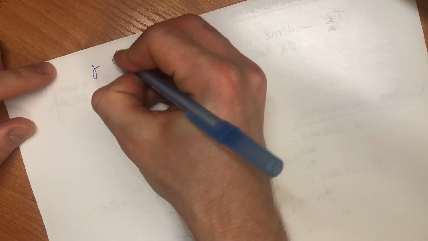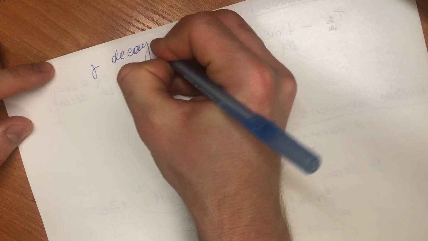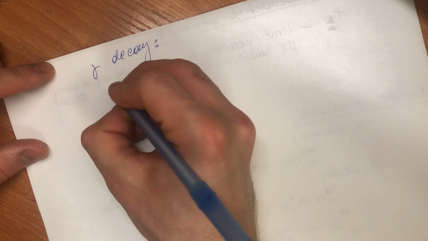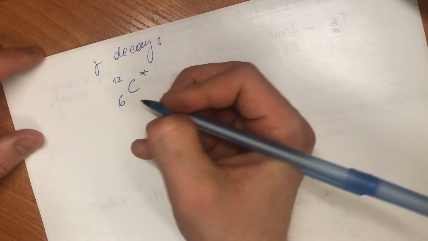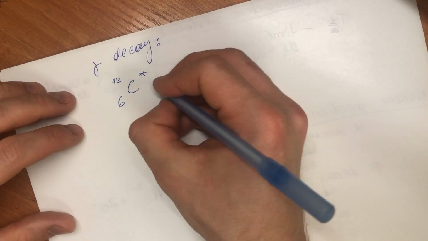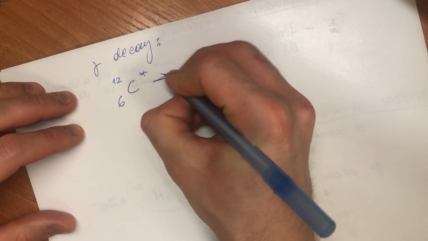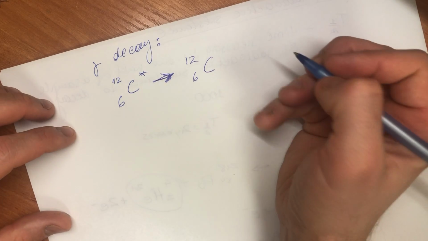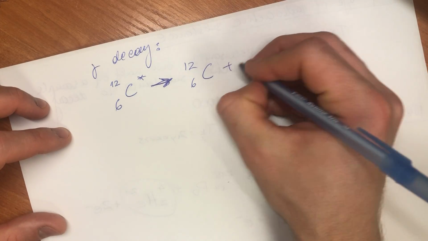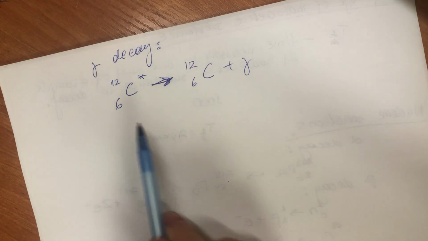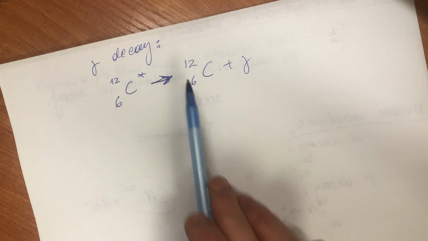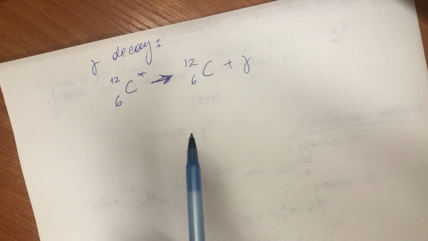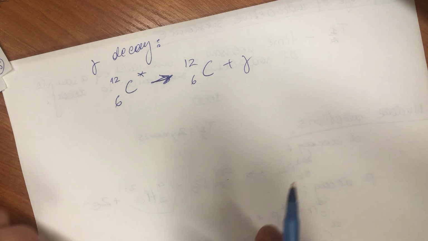Gamma decay. During gamma decay, an excited nucleus of, let's say, carbon-12, atomic number 6, decays into carbon whose nucleus is stable, plus gamma rays. These are photons. So you see there were no changes in protons or neutrons.